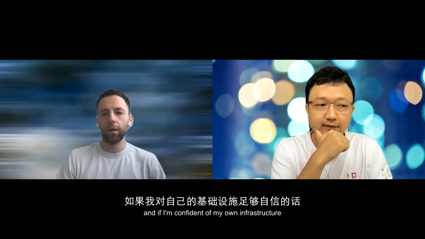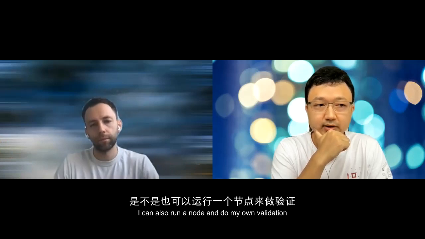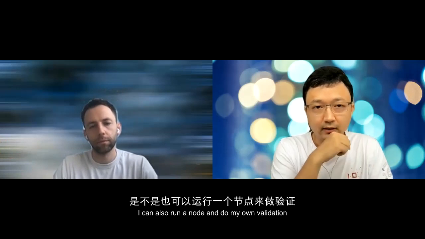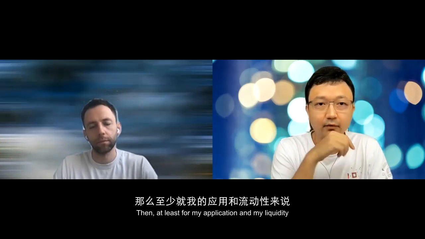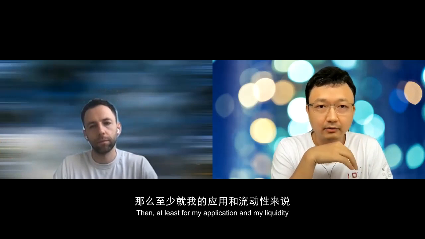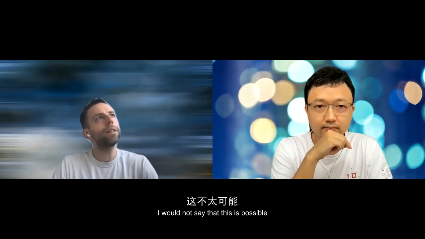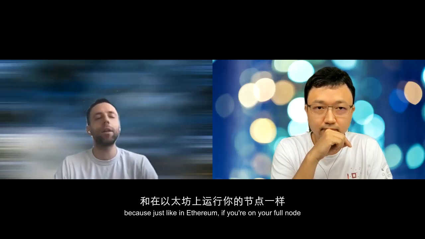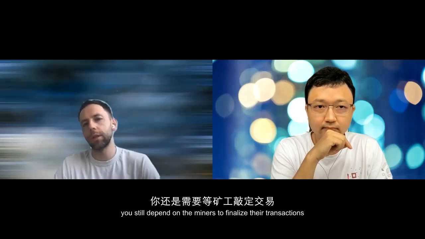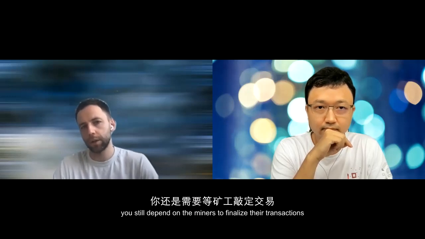And if I'm confident of my own infrastructure, I can also potentially run a node and then do my own validation, right? Then at least for my application and my liquidity, I can support almost instant settlement. Is that possible? I would not say that this is possible, because just like in Ethereum, if you run your full node, you still depend on the miners to finalize the transactions.